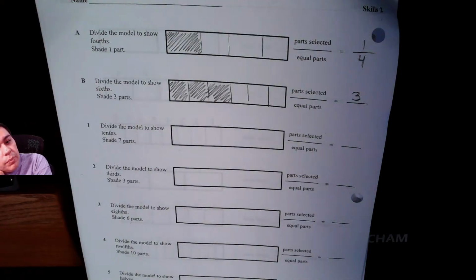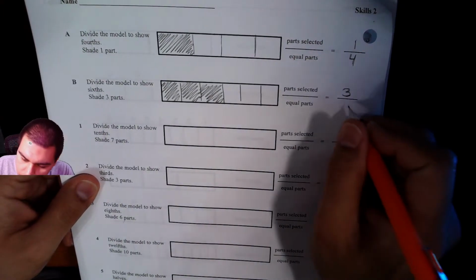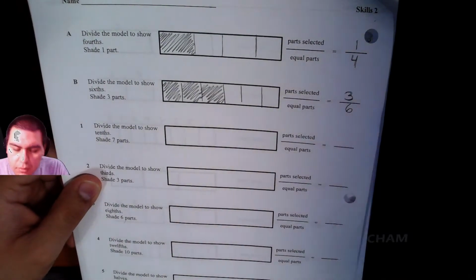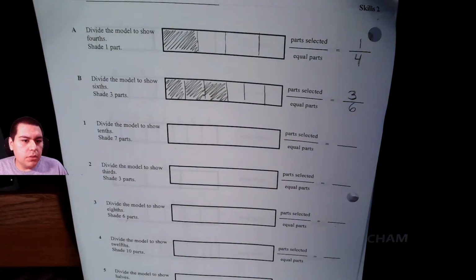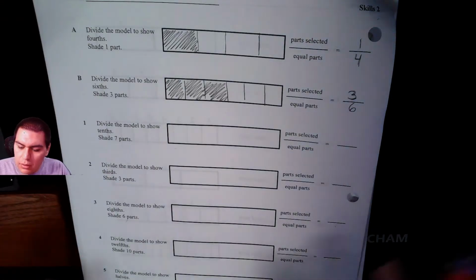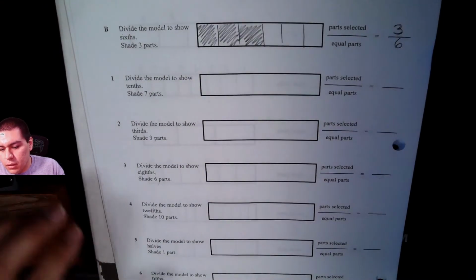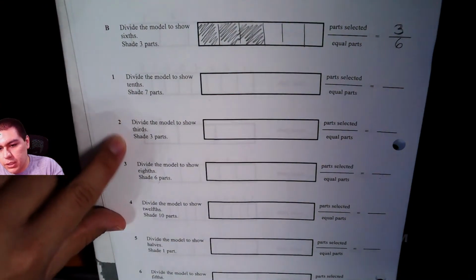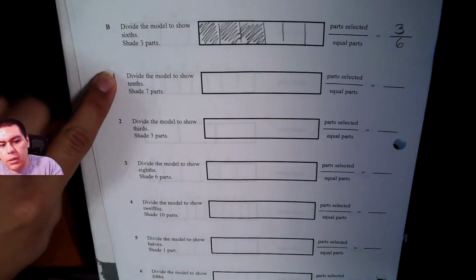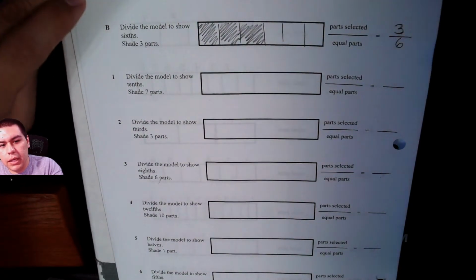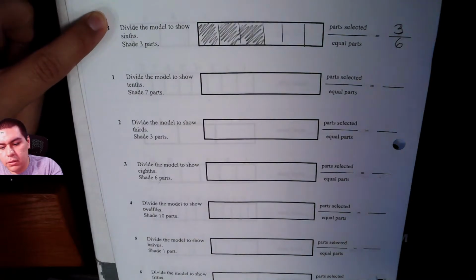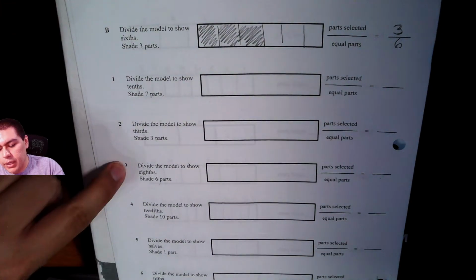We shaded in 3 parts? 6. Okay. So it's 3 out of 6, or 3/6. Okay. Now if you notice, these questions here don't have letters anymore. It's not A and B. That's going by numbers.